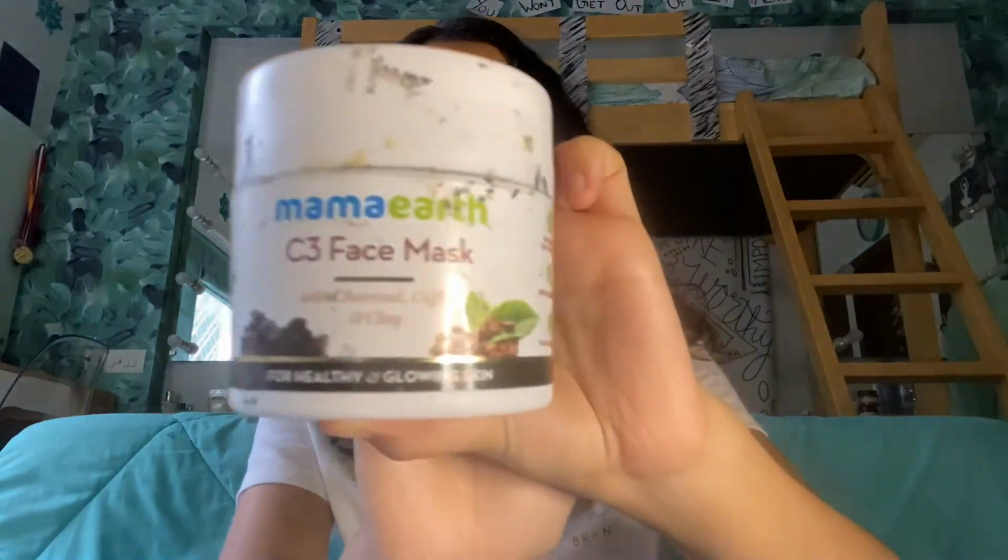Now, the next must-have you should have is a clay mask. Any sort of clay mask. The only mask I've tried, not the only mask I've tried, but the only clay mask I like is the Mamaearth C3. It is so affordable and it's a great mask. It has charcoal, coffee and clay. Any mask that has clay in it. These sheet masks and all are for fun, one-time use, all of that, but this mask is great.